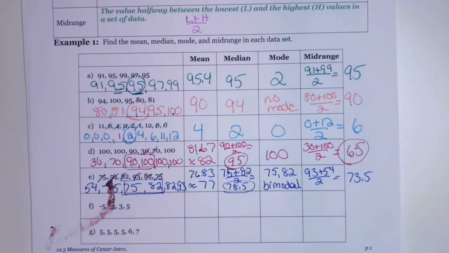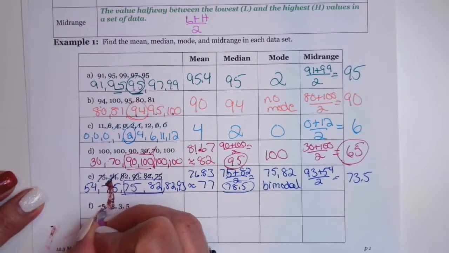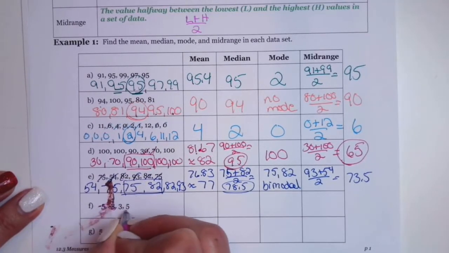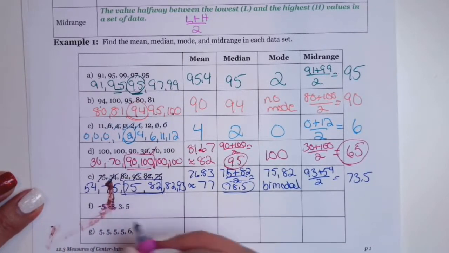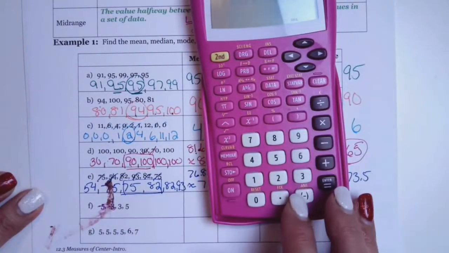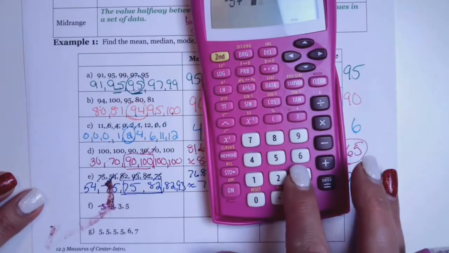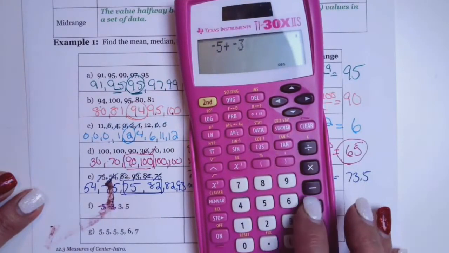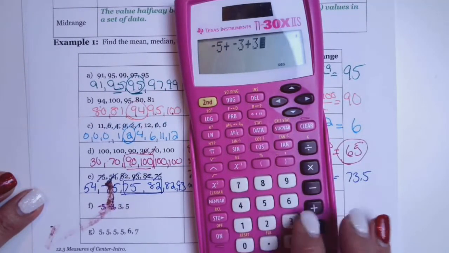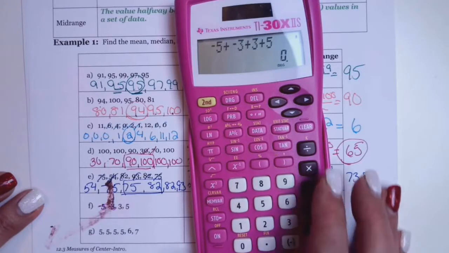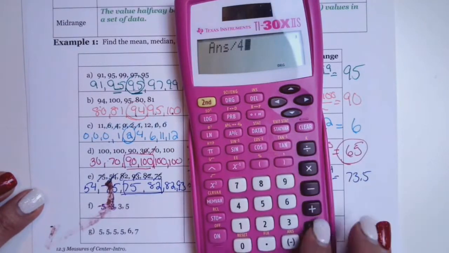Okay, next one. We have a -5, a -3, a 3, and a 5. So the mean, -5 plus -3 plus 3 plus 5 divided by 4. See what happened.